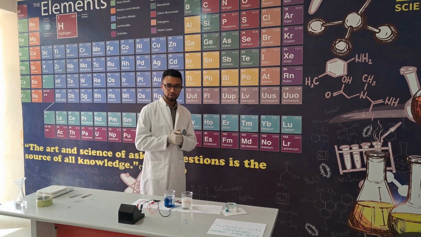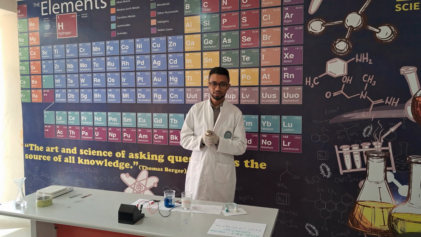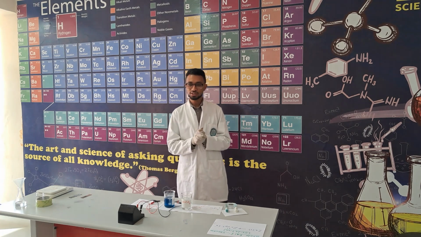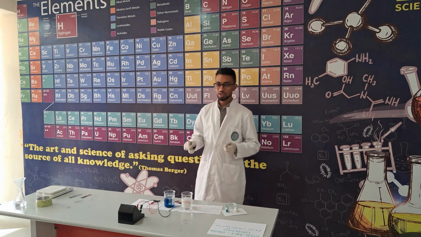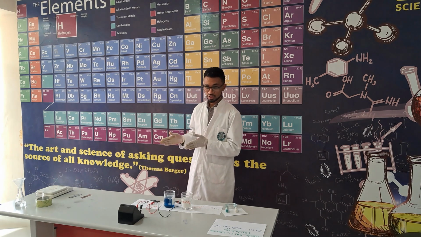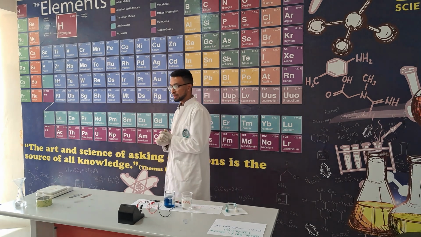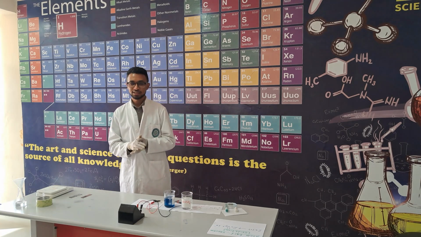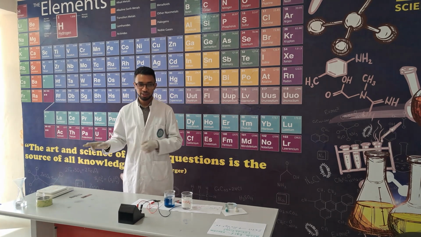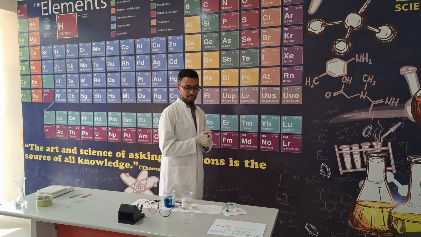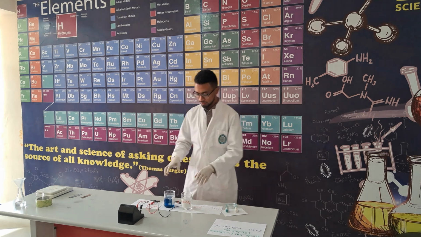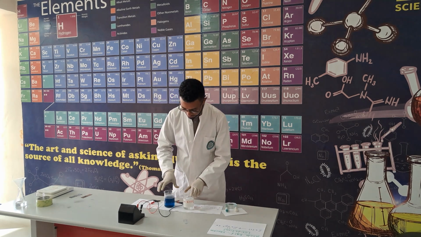Can you give me examples of galvanic cells? Batteries, right? Batteries use spontaneous chemical reactions to generate electricity. Good. So today we're going to look at a very simple galvanic cell, which is known as the zinc copper cell, namely the Daniell cell. In the Daniell cell, we're going to have two compartments.